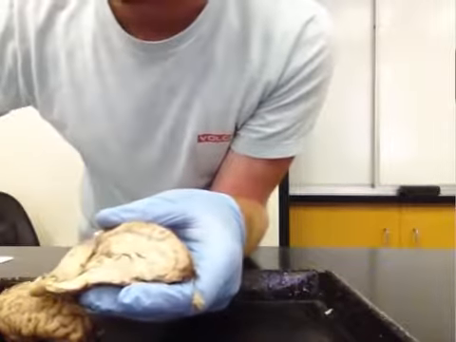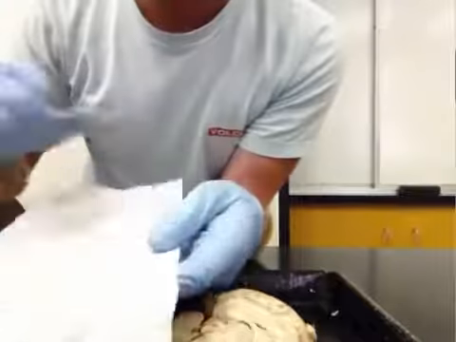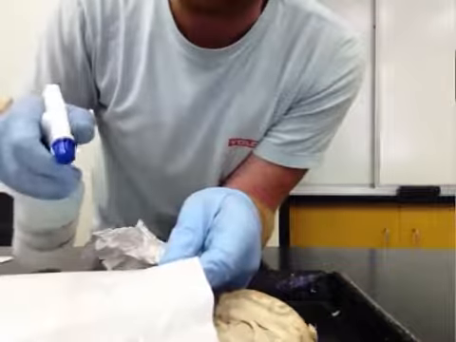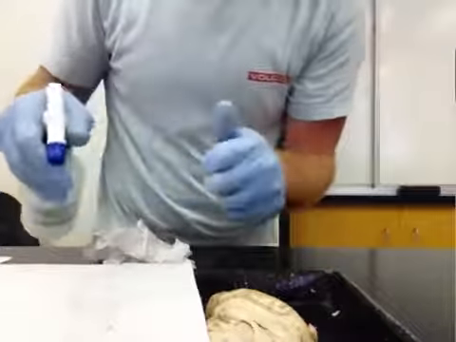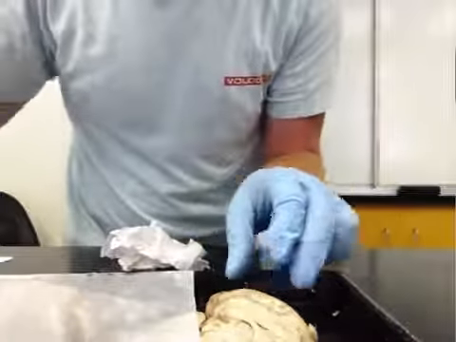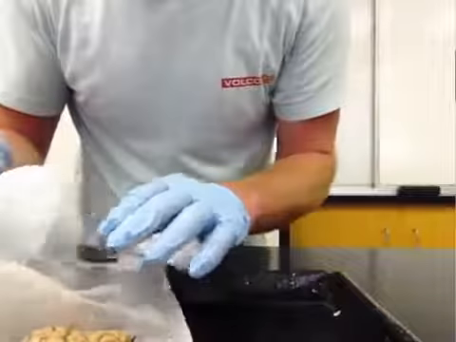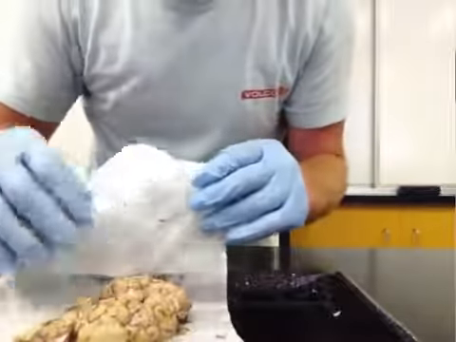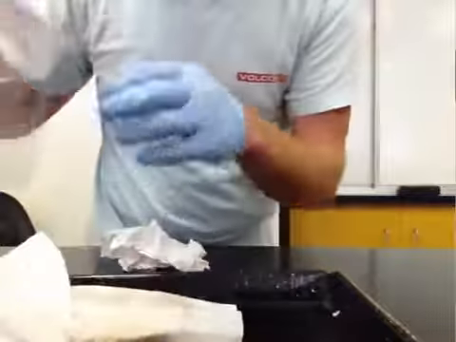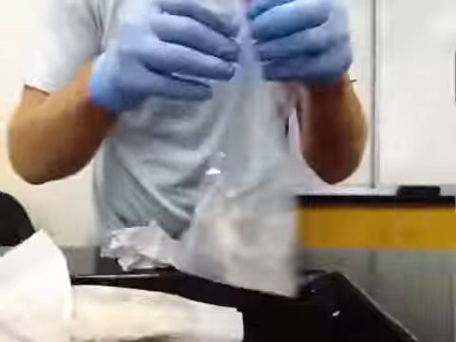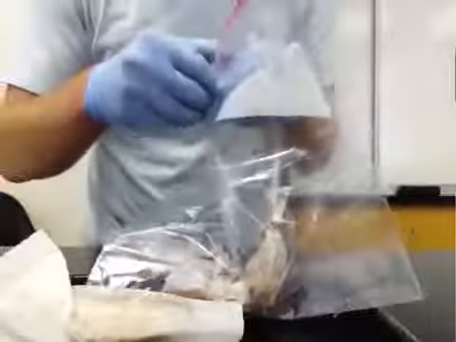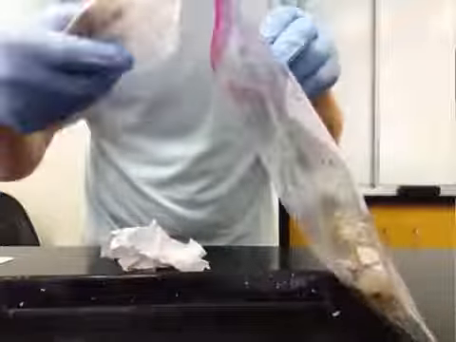Once you're finished identifying your structures, you're going to take a paper towel, spray this down with some of the Carolina wetting solution. This is going to keep our brains nice and moist. You can then wrap up your brain within the paper towel. And this will all be stored within your Ziploc baggies. Here we have our meninges in our bags, and then we're also going to place all of our brain matter into our Ziploc bags to keep it nice and fresh.